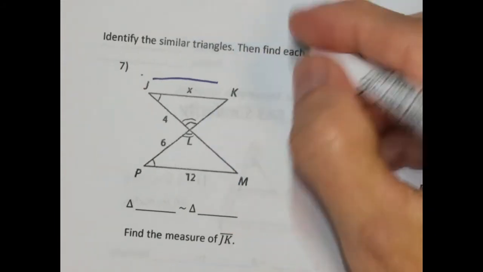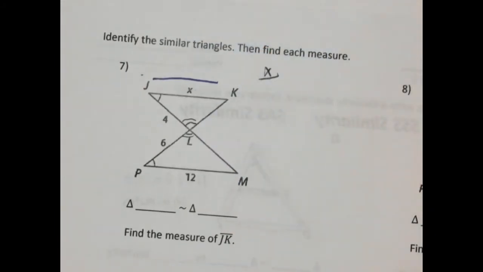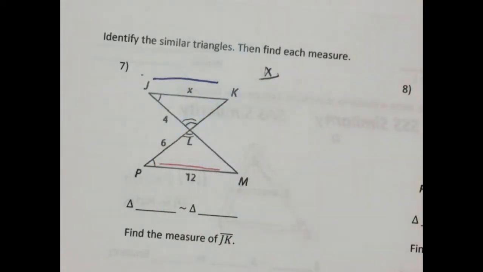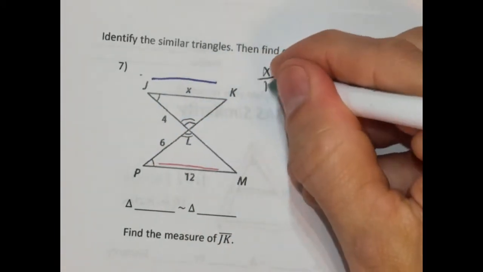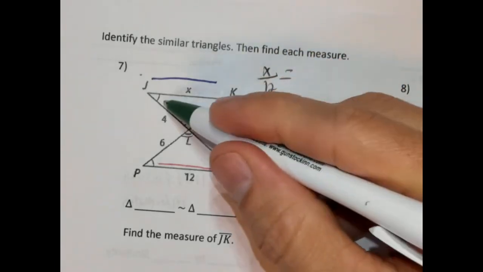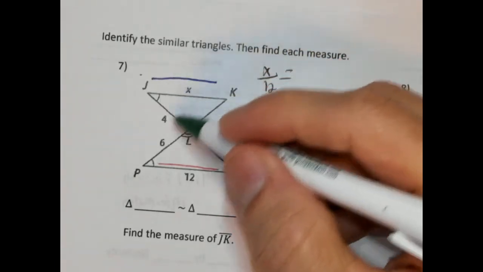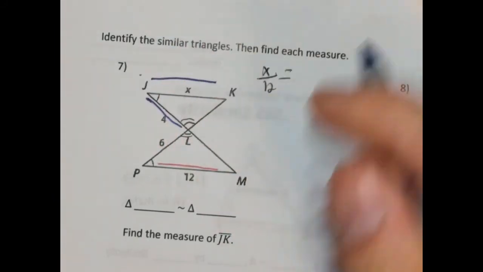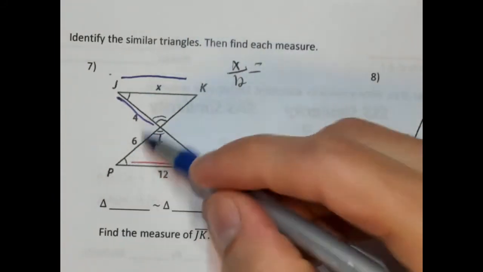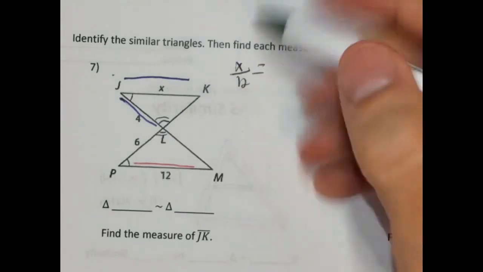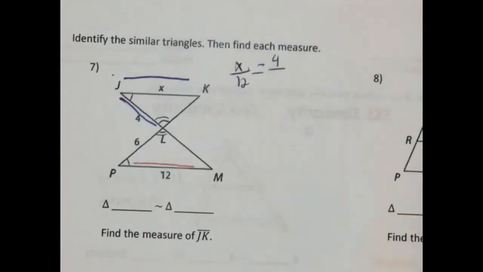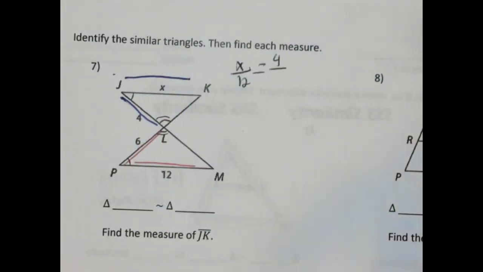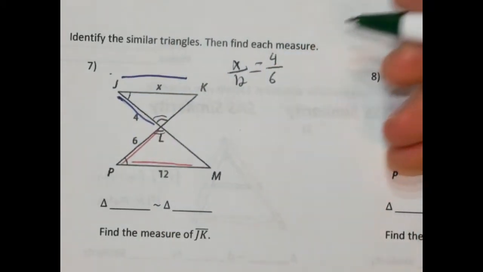So x is going to be on top, and red is going to be on bottom, so 12 will be on bottom here. So x over 12. And since this blue is on top, this blue will be on top as well. So we're going to say 4. And we know they correspond because they're in between the same two angles. So 4 over the red value, which is going to be 6. And now we cross multiply and solve.